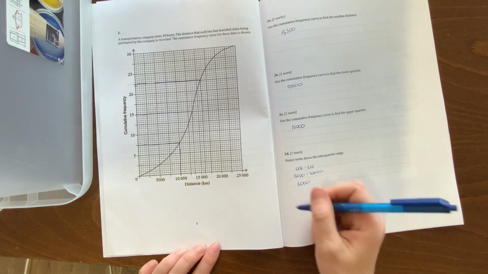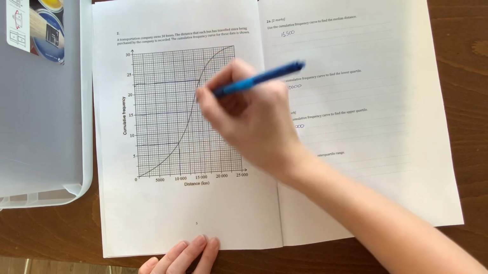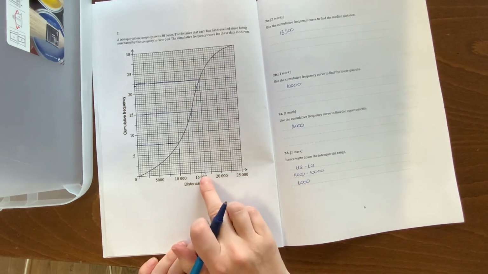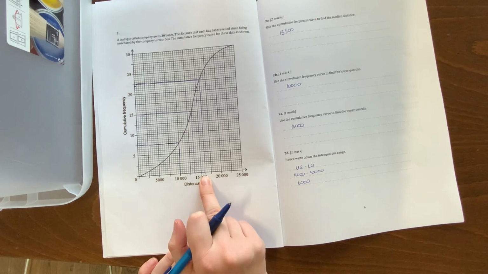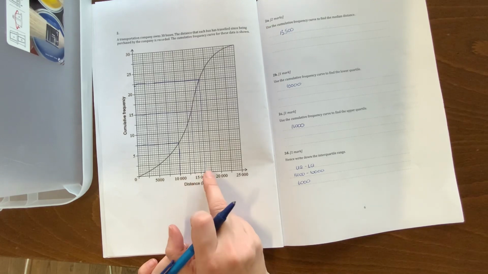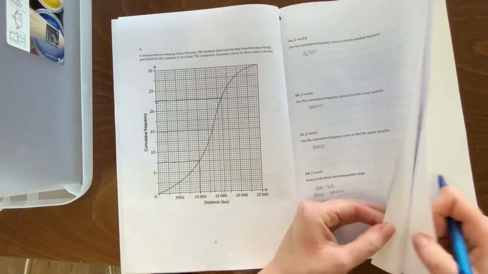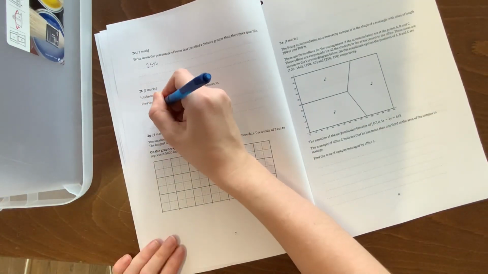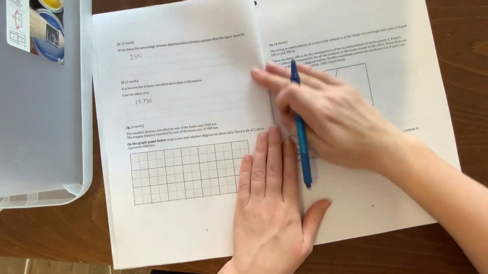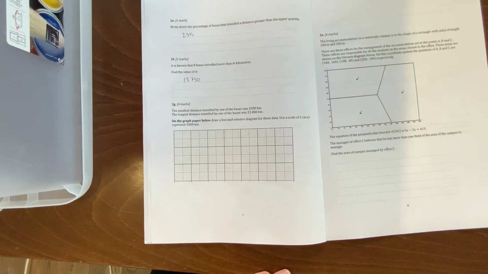at 22. So then I'm just going to come along from 22, drop down, and it's a tricky one to read off, but it's just under 16,000. Each of those little boxes is 500, and it's half a little box, so it's 250 less than 16,000. So let's say that is 15,750. And then the final question asks us to make a box and whisker plot for this data.